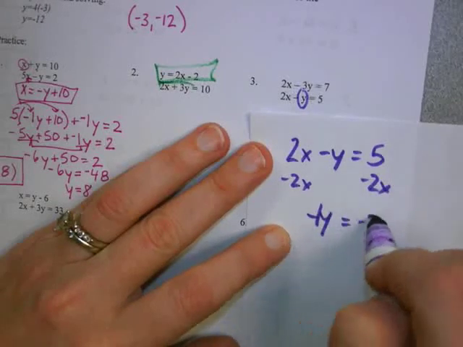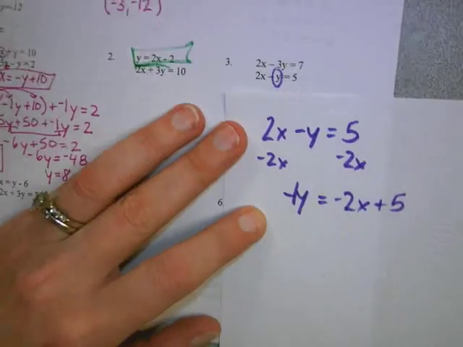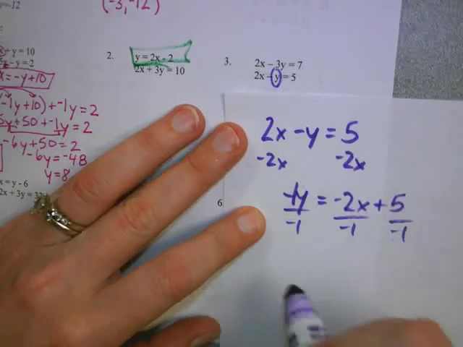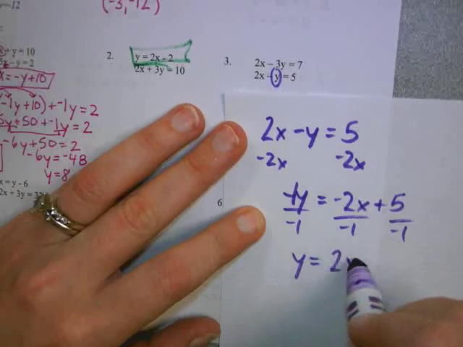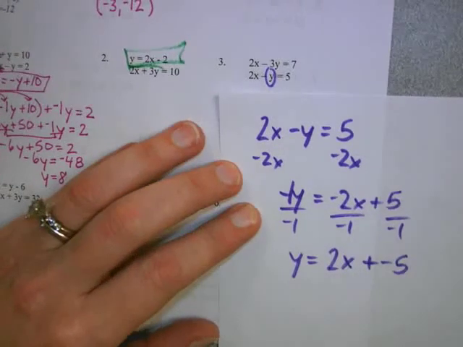How do you get rid of a negative when it's multiplied? You divide everything by negative. So y actually equals 2x minus 5, or plus negative 5. So that was the second equation I solved. So then I plug it back into the first equation.